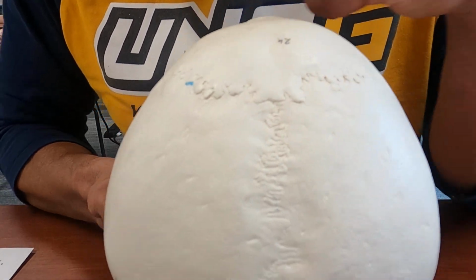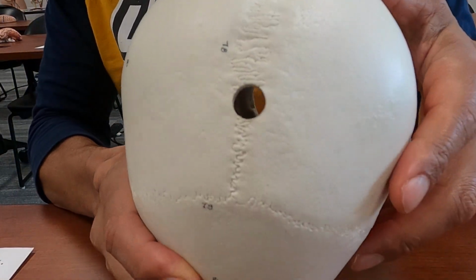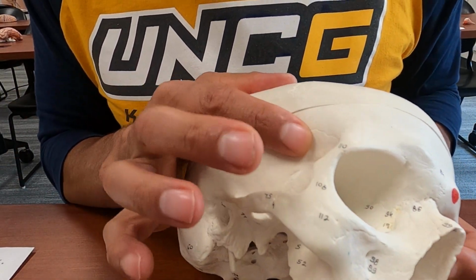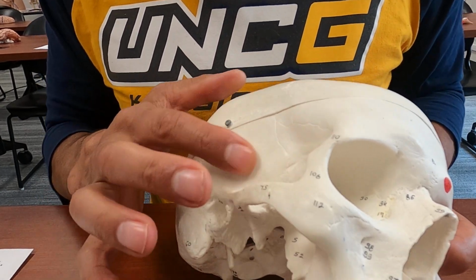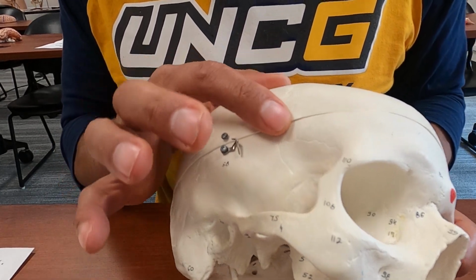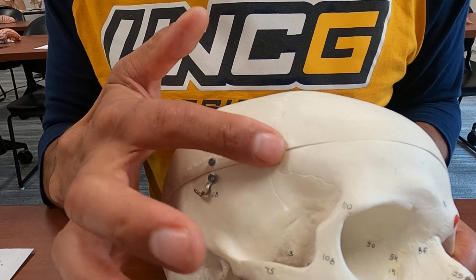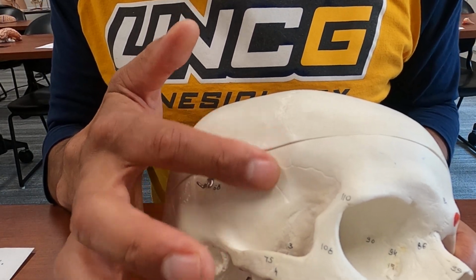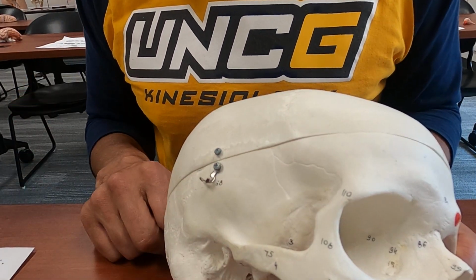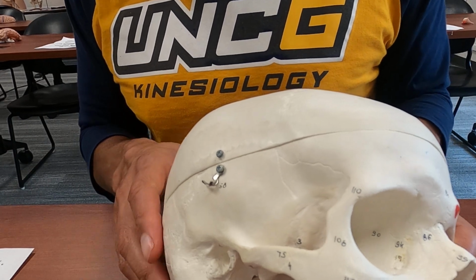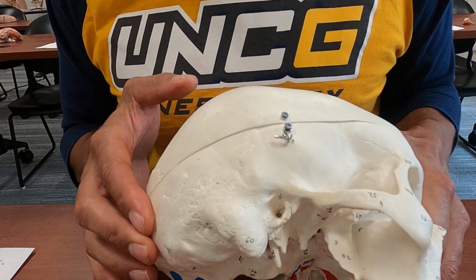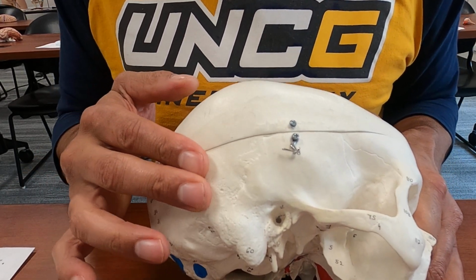That's the lambda. The pterion is where the frontal bone, the sphenoid, which we haven't talked about, the temporal bone, and the parietal bone all meet. That little area right there, okay? The middle meningeal artery is in this region, pterion. And then you have the asterion, which is where the temporal, parietal, and occiput bone all meet. So back here, that's the asterion.